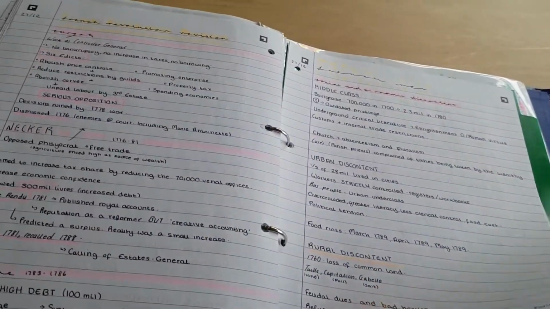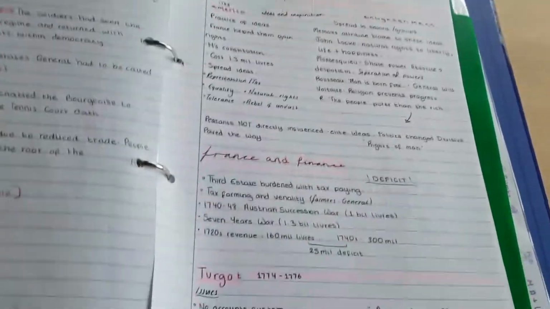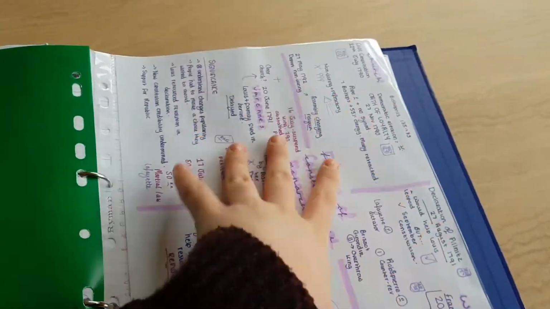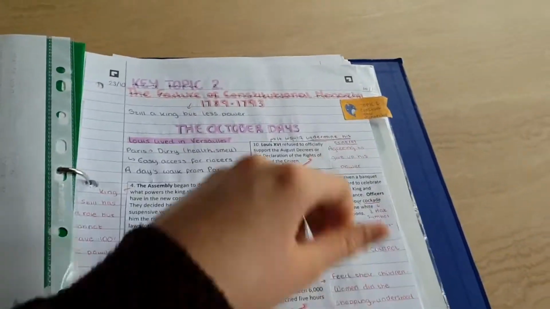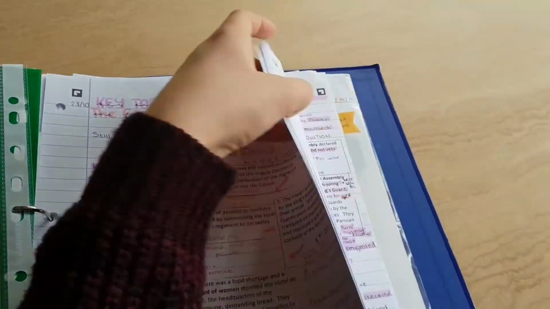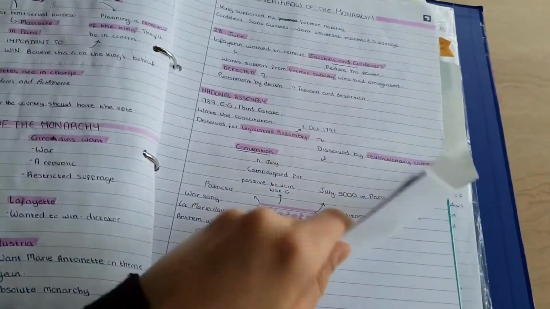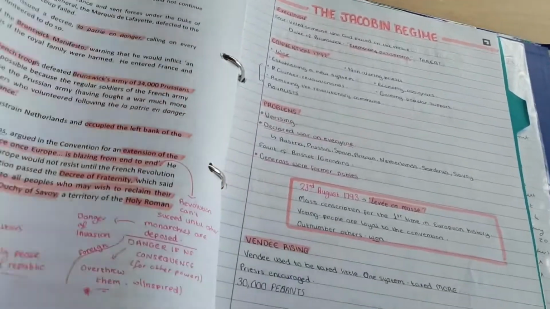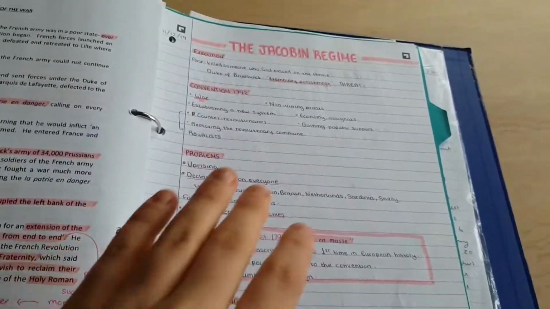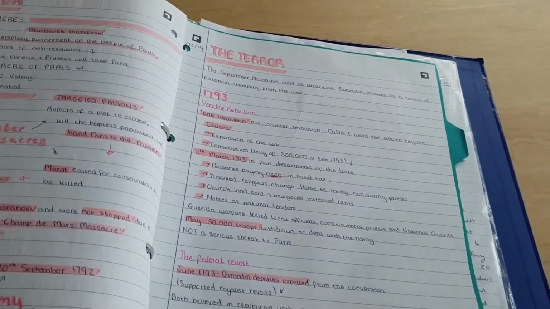Yeah, and then you can see this was just revision that I did quite recently, and you see I've just sort of organised it like this. And then we go on here, got the summary sheet that I told you about. I've also got little tabs, but because they're so small, you can't actually see them when you close the folder. These notes are all sort of in the same colour. So you go purple for the Constitutional Monarchy, and then I went pink for the Jacobin regime, which I need to make revision cards on. And then we have my marked work at the back, which once again we are not going to look at. So yeah, that's basically my history folder.